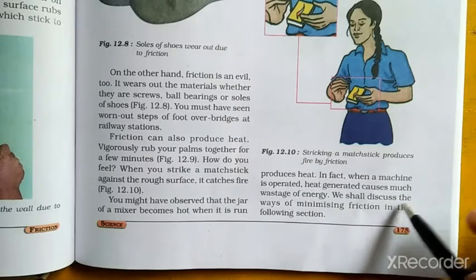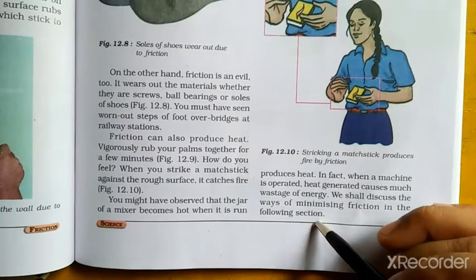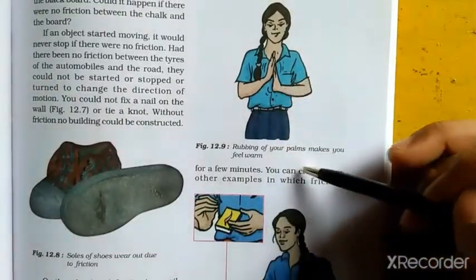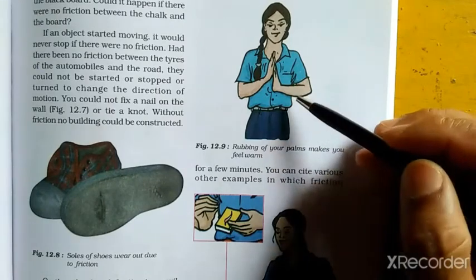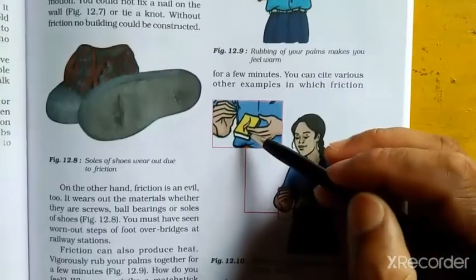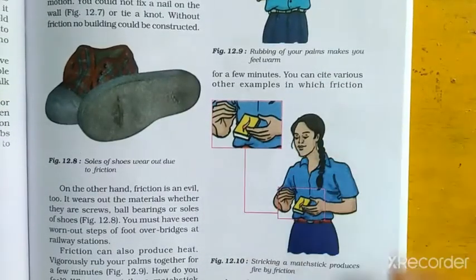We should discuss the ways of minimizing friction in the following section. So here, rubbing of your palms makes you feel warm, and friction between the matchstick and matchbox will catch fire. It is shown here. Next page, let's see.